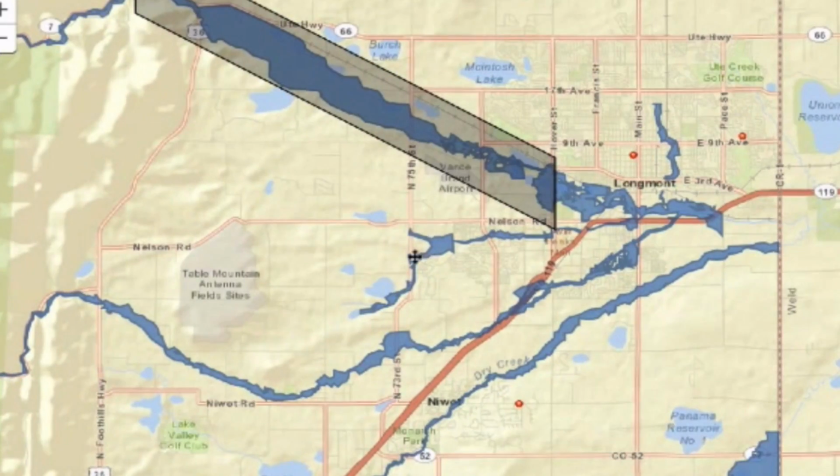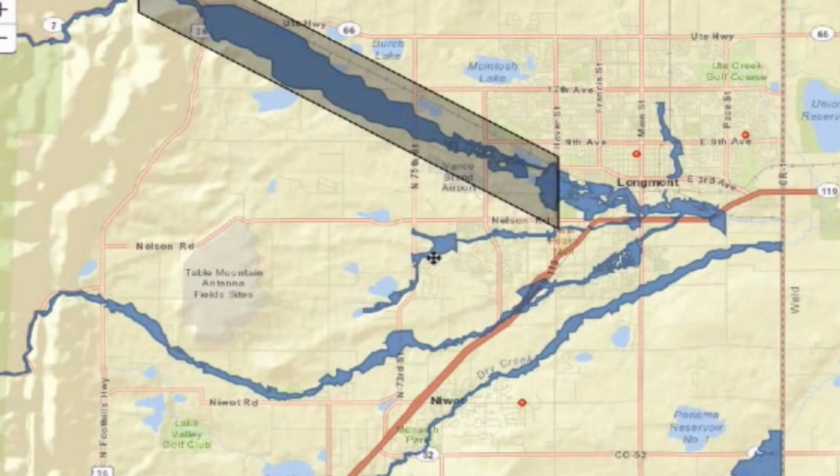We pull in NOAA data, which allows us to receive areas that are under a flood advisory, and that information is sometimes broad. It can encompass a whole county or a whole state, and it doesn't really specify whether a specific area or property is going to be affected.